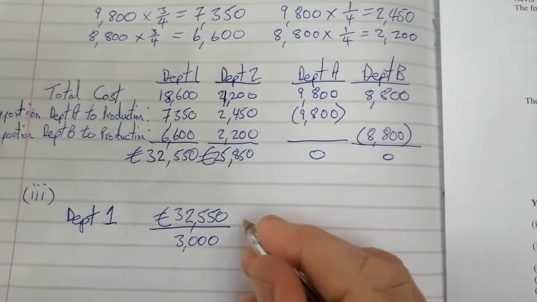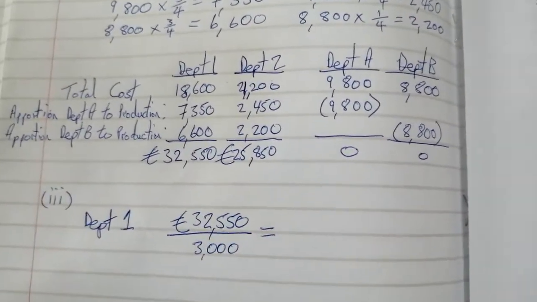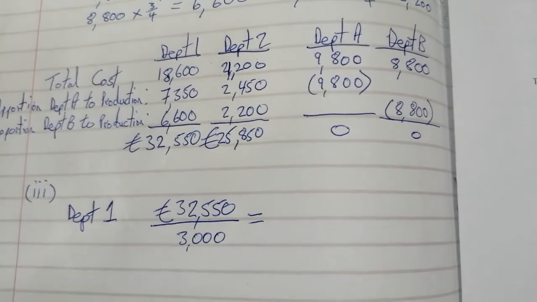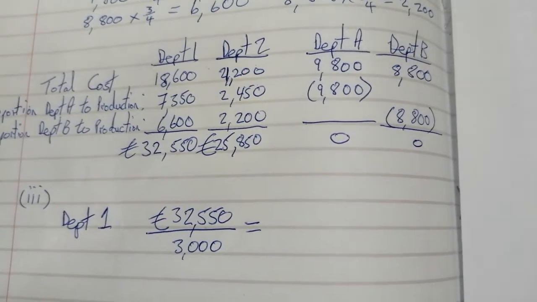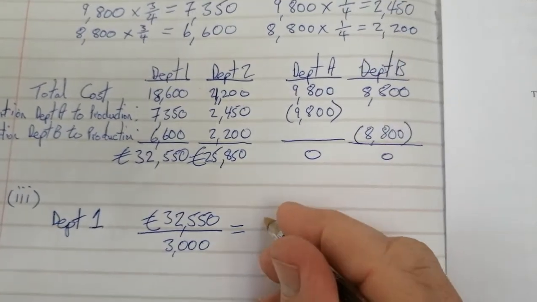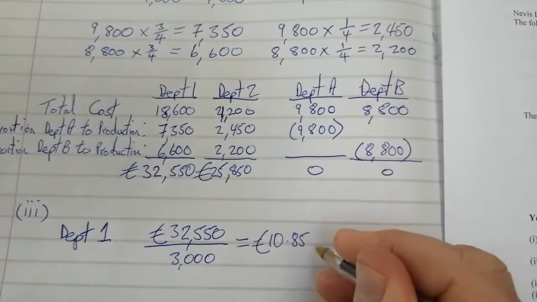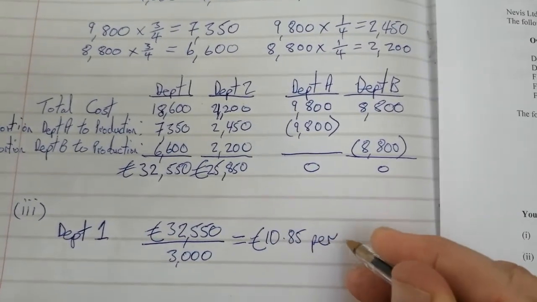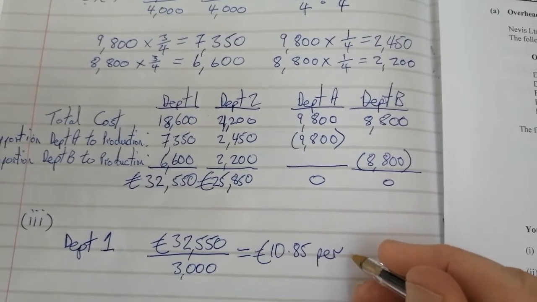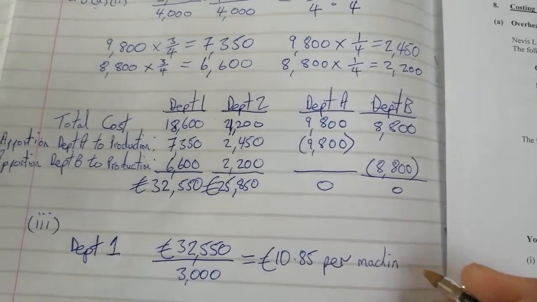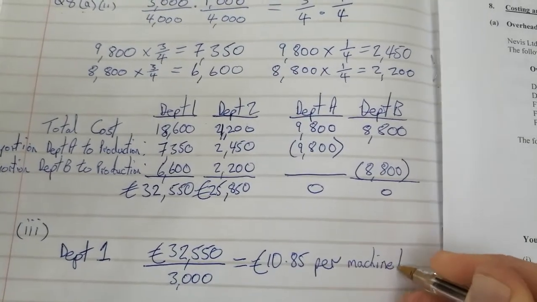Okay, and when we do that, calculator time again, divided by 3,000, we get 10.85, or €10.85. And we always have to write its unit: €10.85 per machine hour, okay? Or if it was labour, it'd be per labour hour rather.